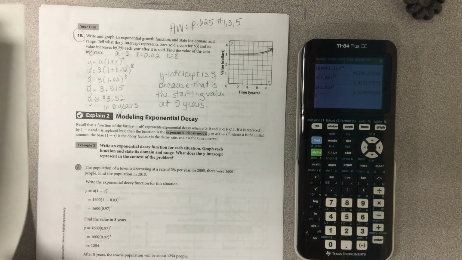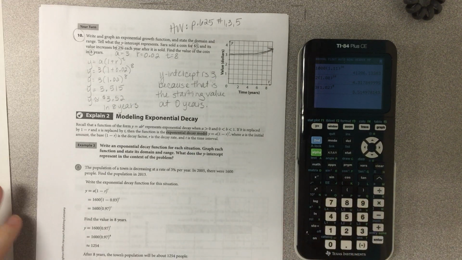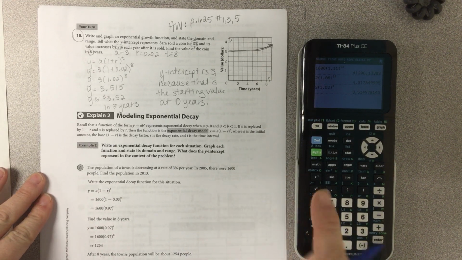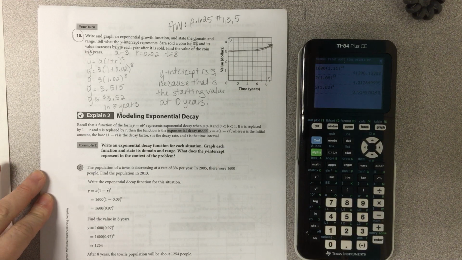And I think that's all I'm going to have you do tonight. All right, so tomorrow, exponential decay. It'll go a little bit faster now that you've seen growth, and then you'll have a few more homework problems tomorrow. Have a great day.